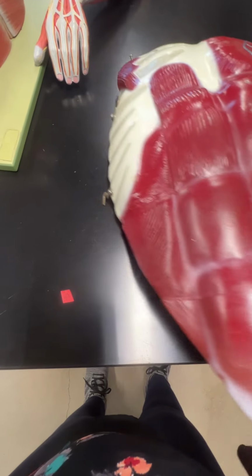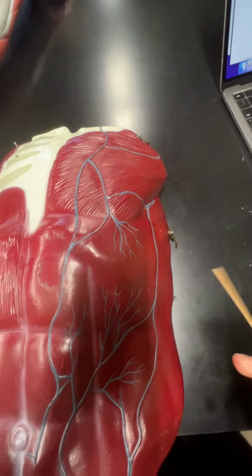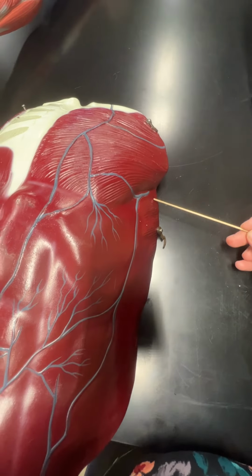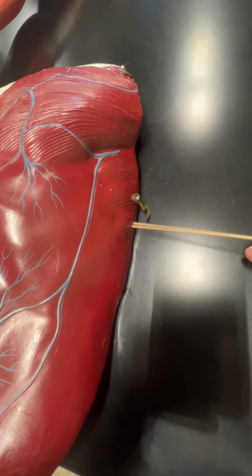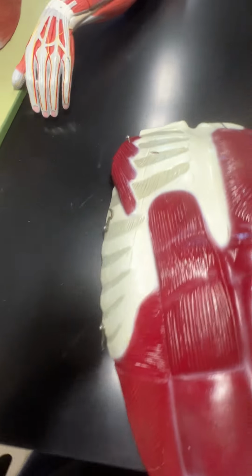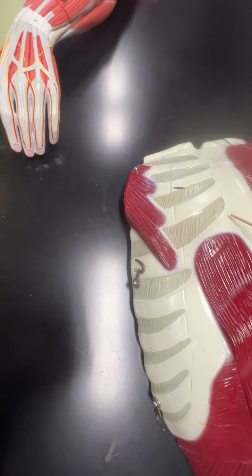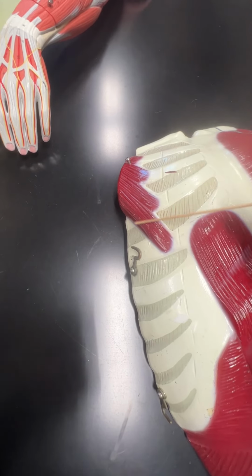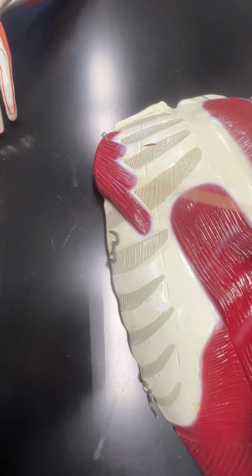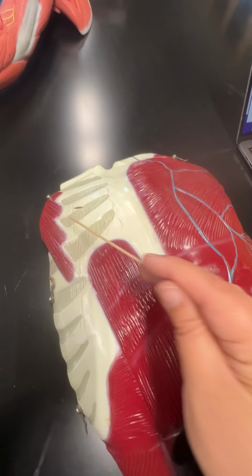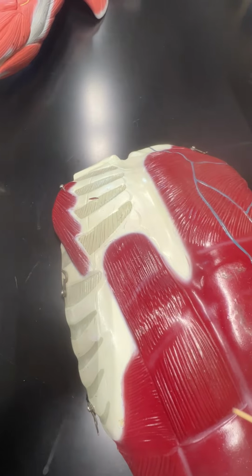On the side, so if this is my pectoralis major, on this side you see your serratus anterior. You can see the pattern right here, serratus anterior. And then on this side, attached to our ribs, is the partial representation of your pectoralis minor. So pectoralis major, and then underneath that you have pectoralis minor.